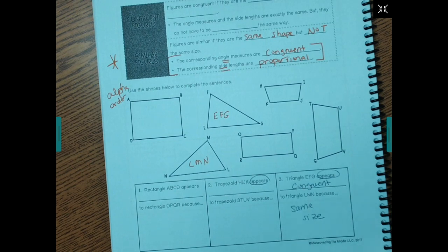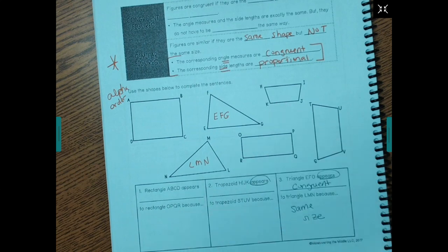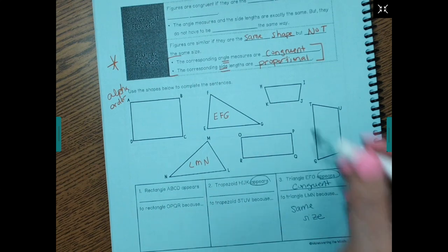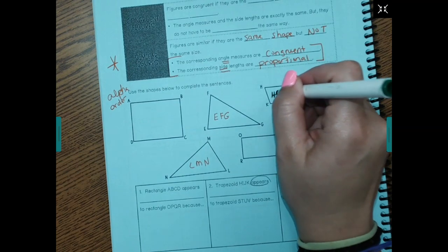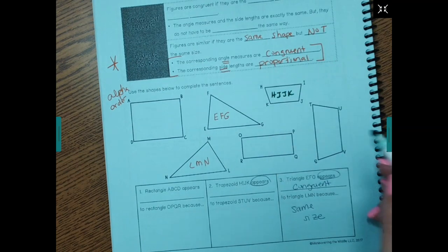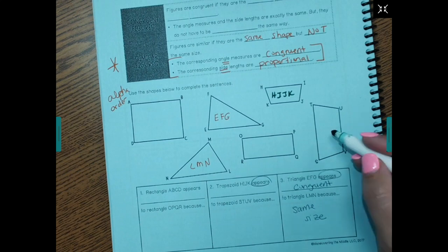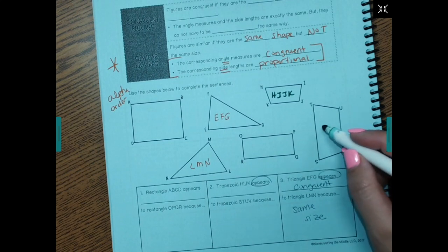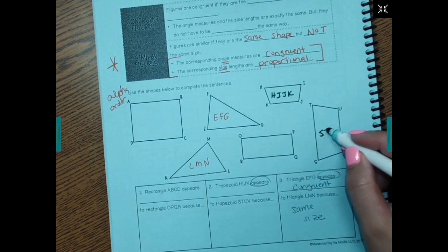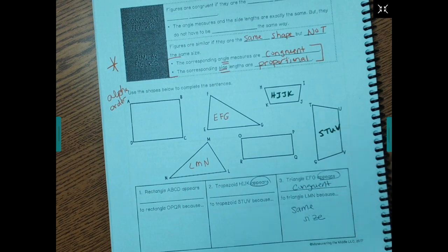All right. Let's look at the trapezoids. How would you label this trapezoid? H-I-J-K. How would you label this trapezoid? S-T-U-V. Are those trapezoids the same shape? Yes, they're trapezoids.